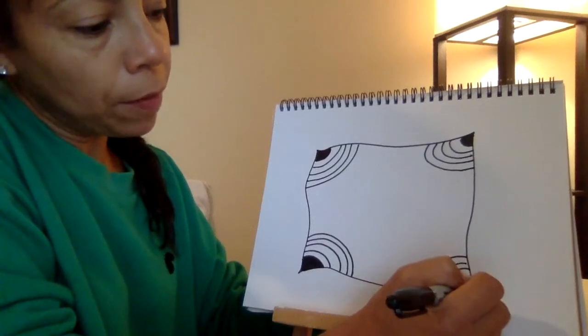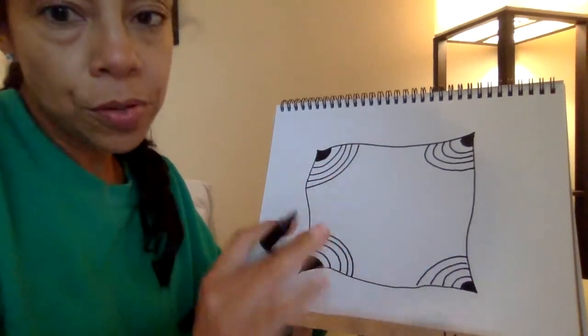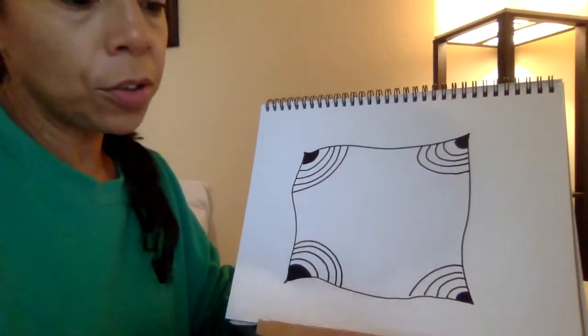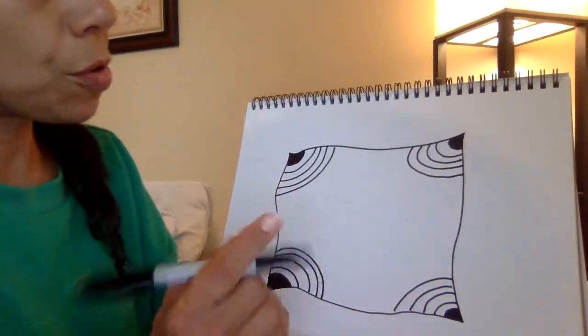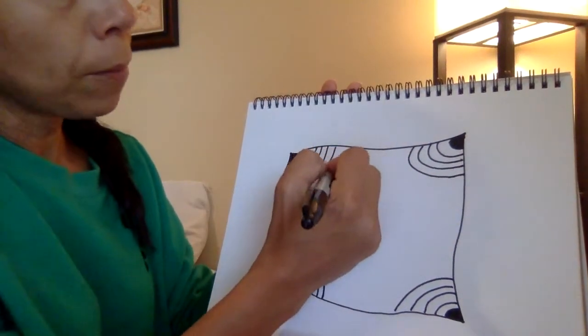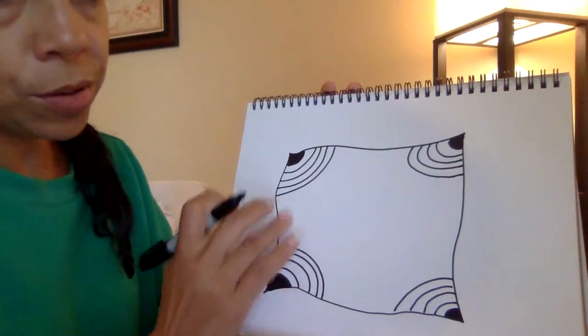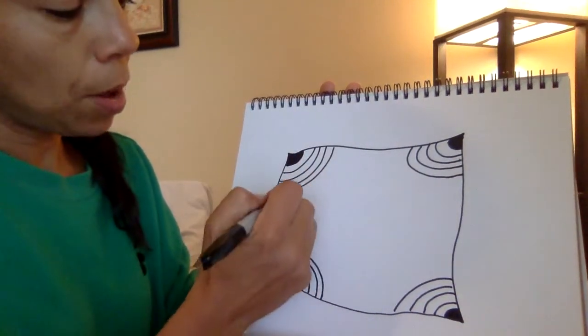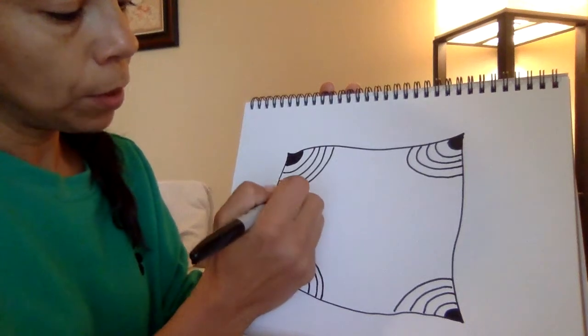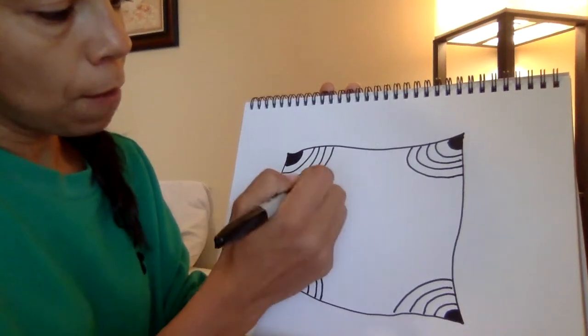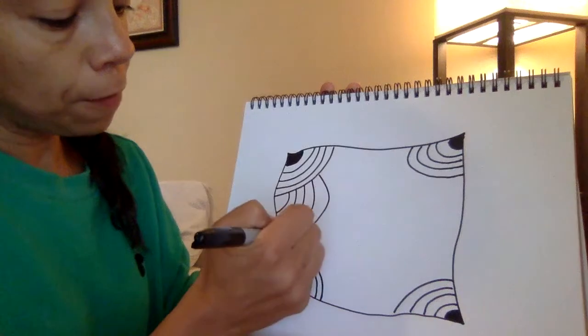Now that I have all of the corners covered, I'm also going to start in the middle here. What's going to happen is that it's going to appear as though it's overlapping. So I'm going to make one right here. 1, 2, 3, 4, 5.